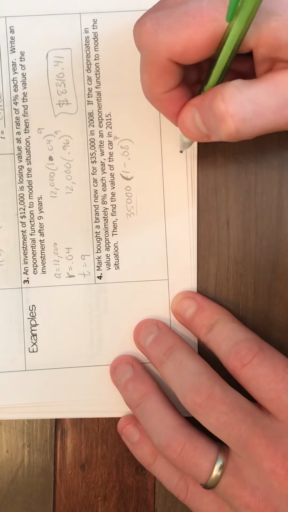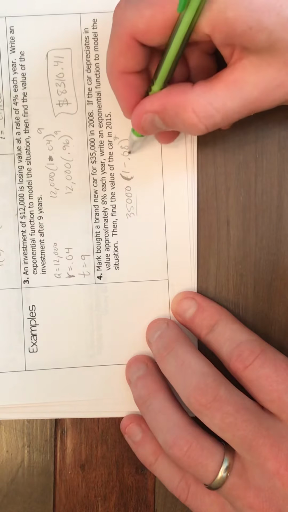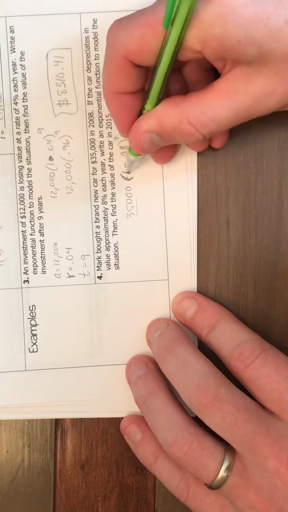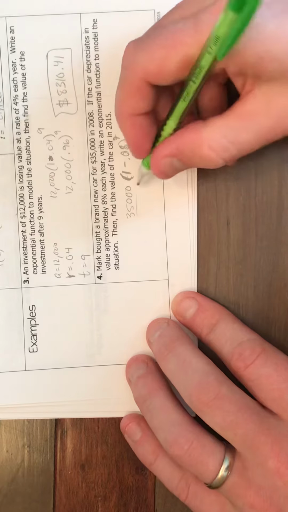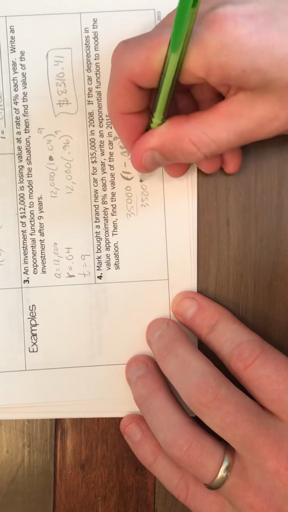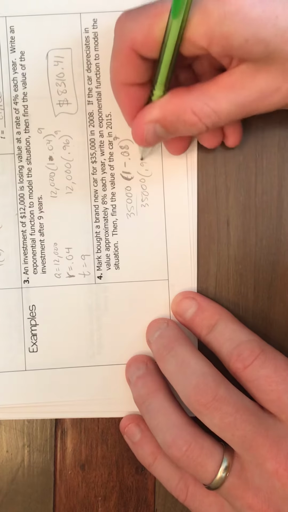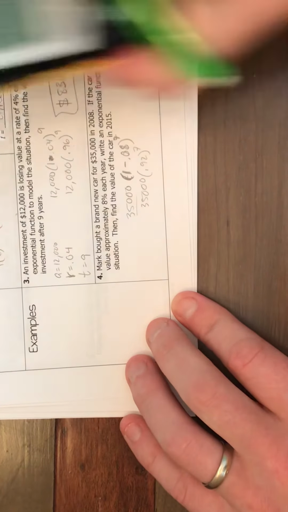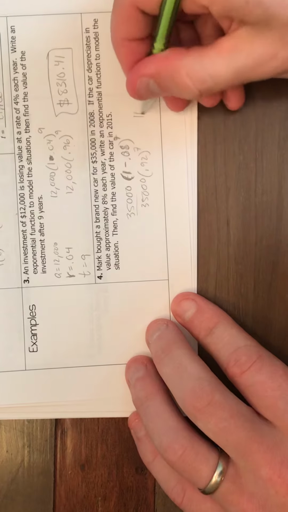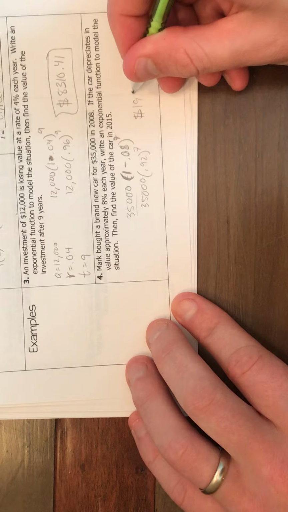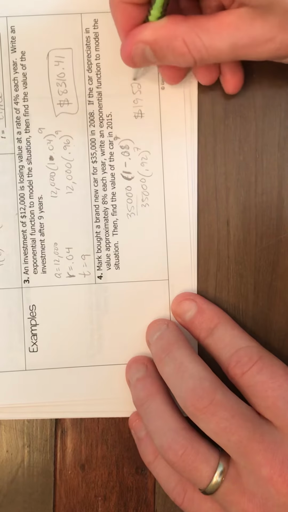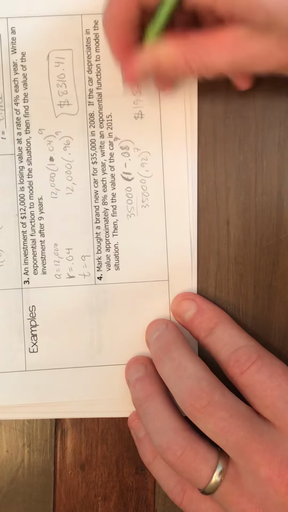So A value of 35,000, R value of 0.08. I was subtracting it because it's decay, and a T value of 7. Okay, and then you can go ahead, simplify it down a little bit, and plug it in your calc, and you should have got something like 19,524.63.